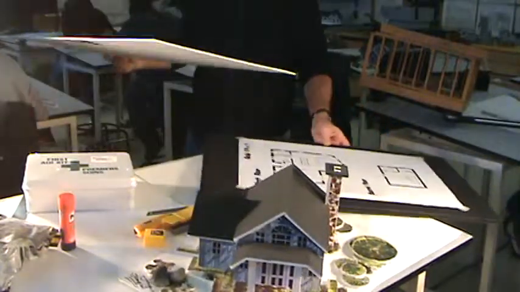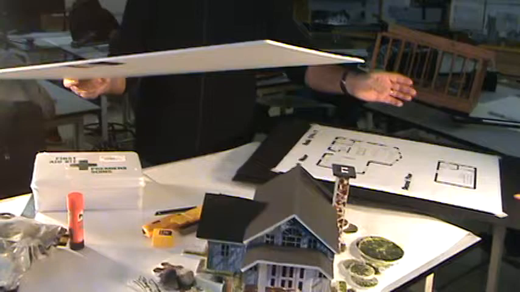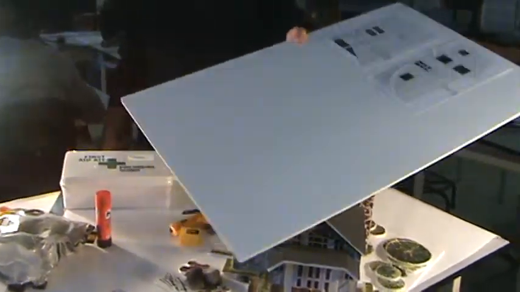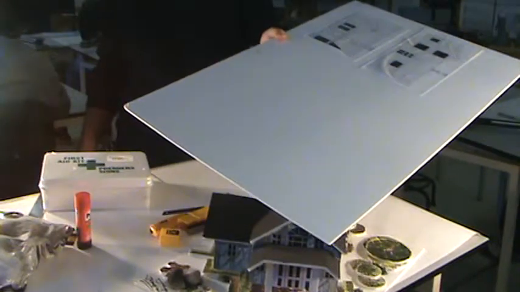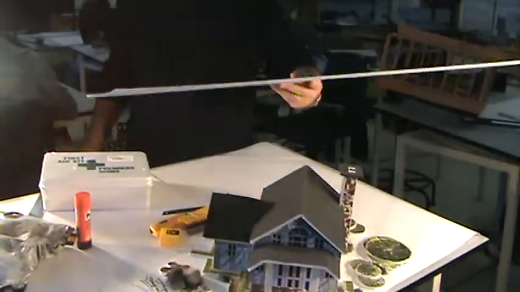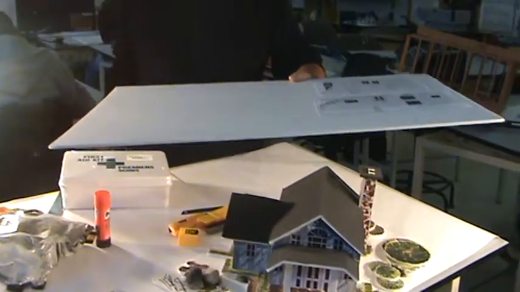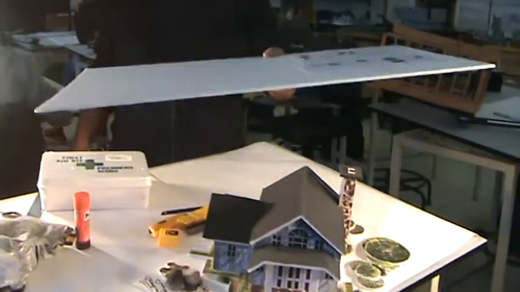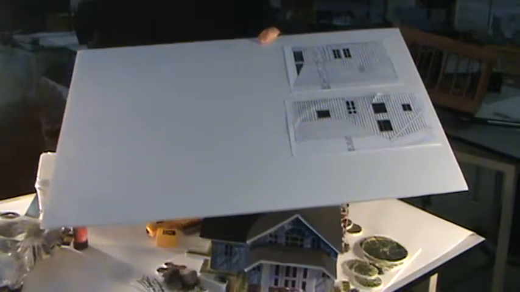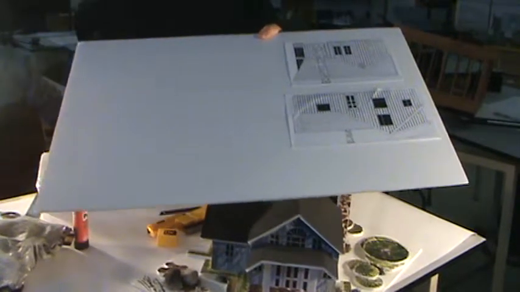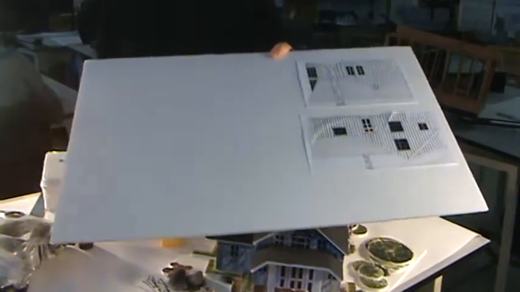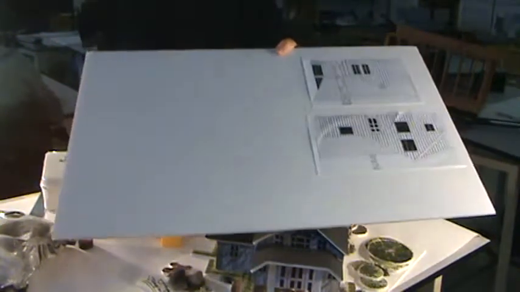And we have the foam core in black and white. You're going to be building the actual model out of the white. Foam core is 3/16 of an inch thick, and it's roughly 20 inches deep by, I believe, 30 inches wide. You're going to need probably 2 of these over the period of the 4 to 6 weeks that you're going to be building this model. And you're going to be building the landscaping material out of it. You're also going to be building the model out of it.